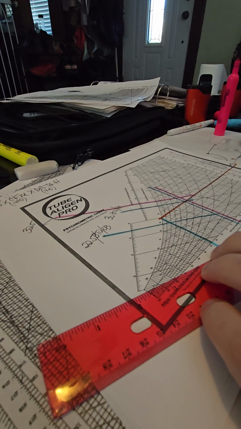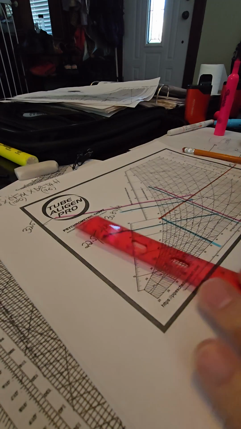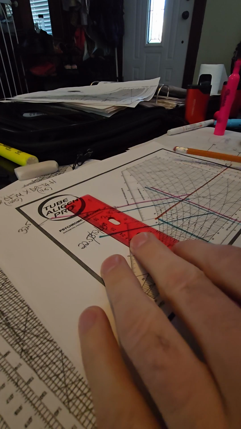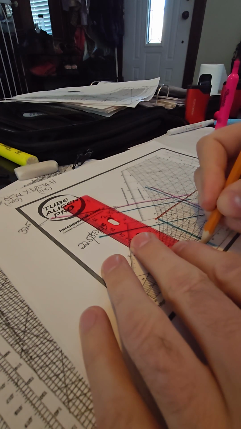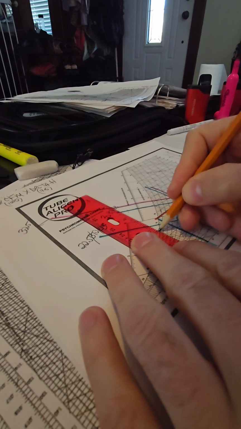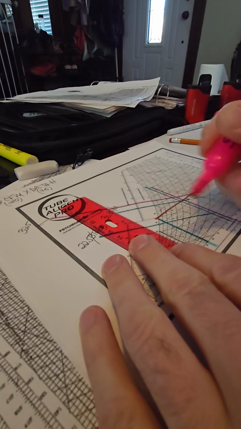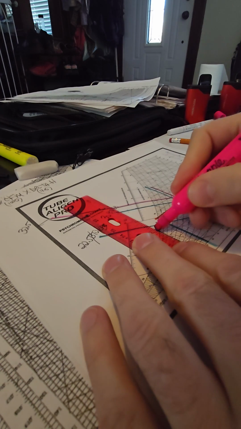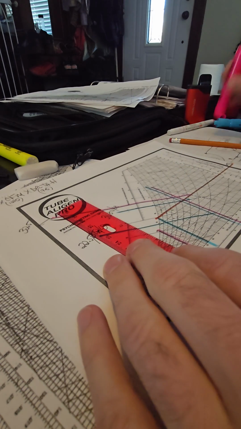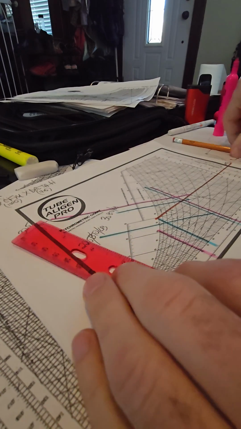And then the supply air is 50 dry bulb and 45 wet bulb. So 50 dry bulb and 45 wet bulb.